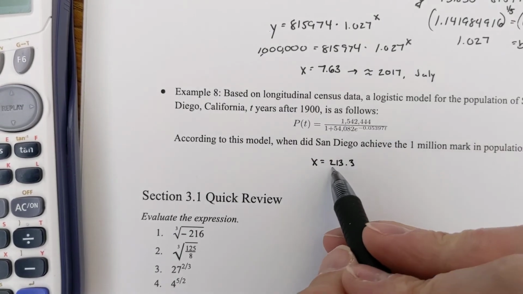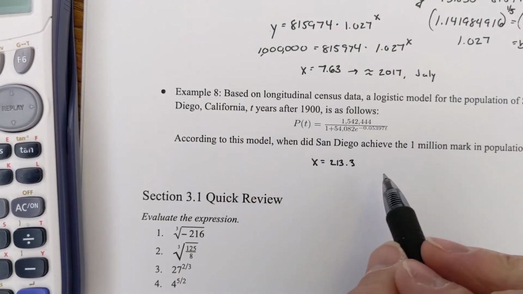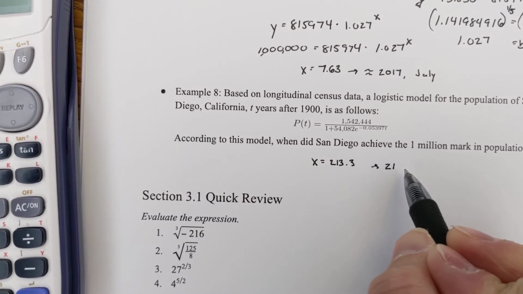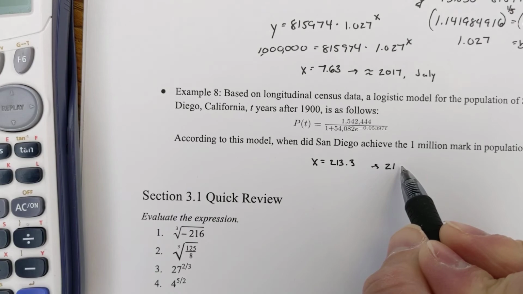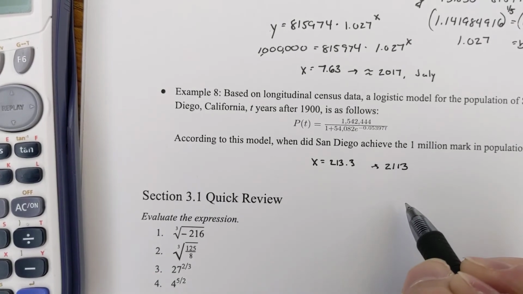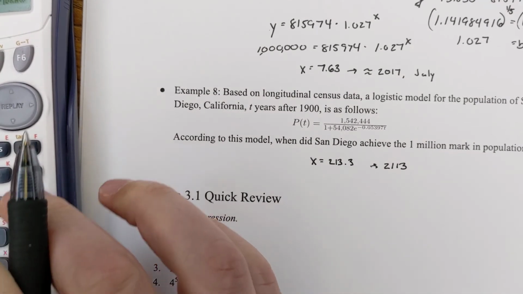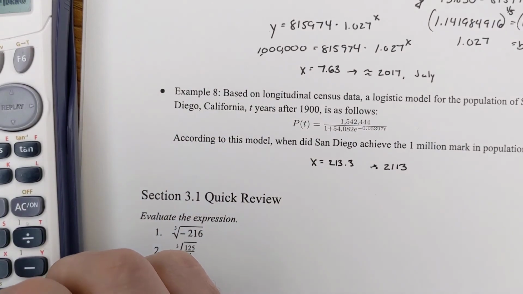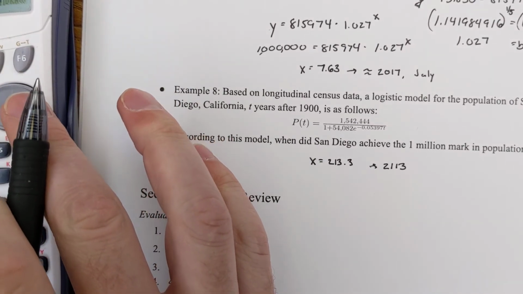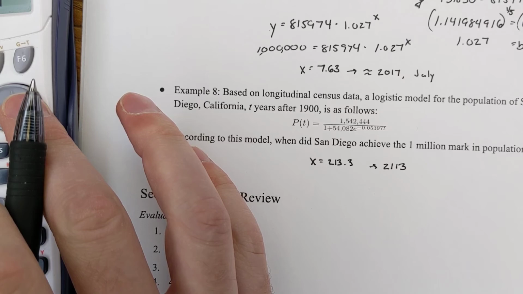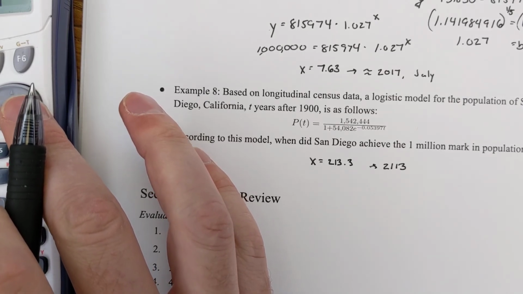which doesn't make sense, because if I add that onto 1900, that gives me the year 2113. So let's go back to make sure I typed my equation right. 1542444.